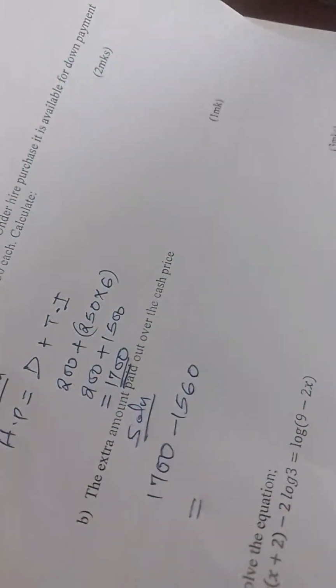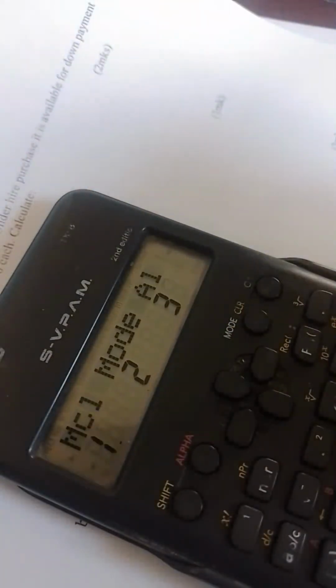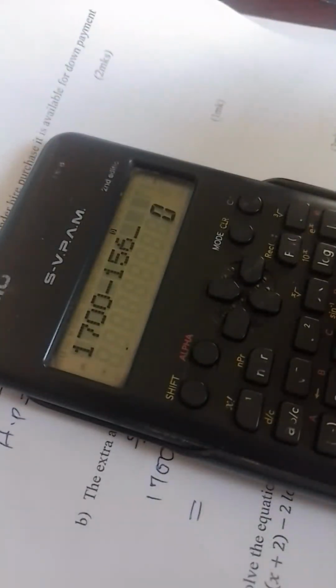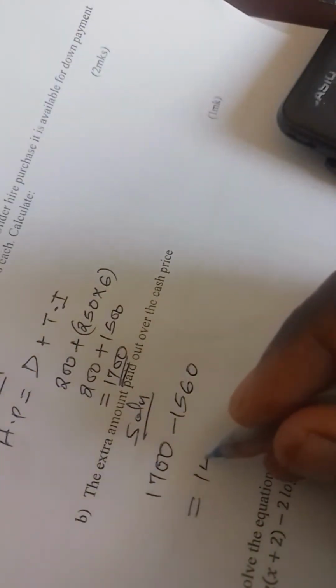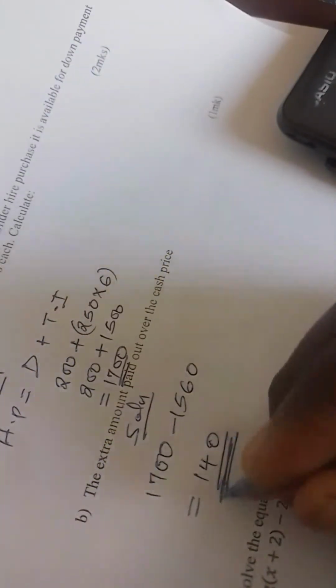So if he takes 1700 minus 1560, you'll get 140.